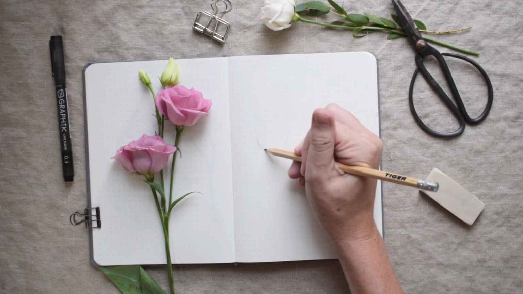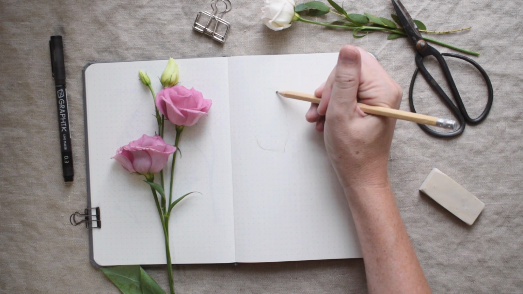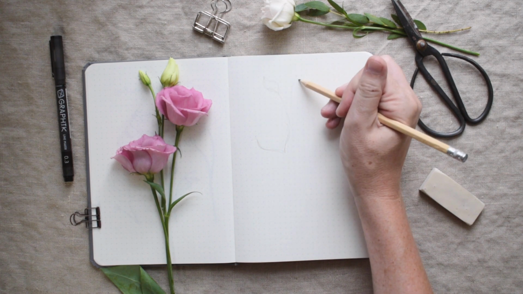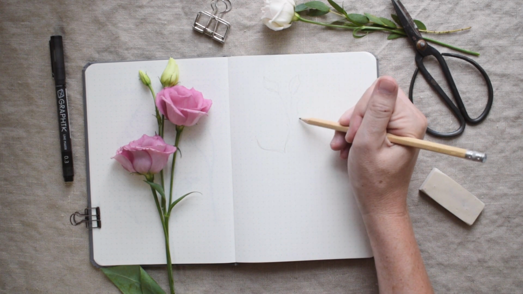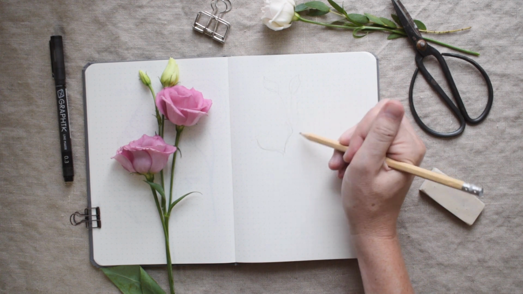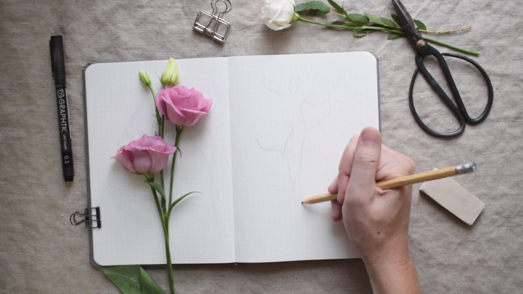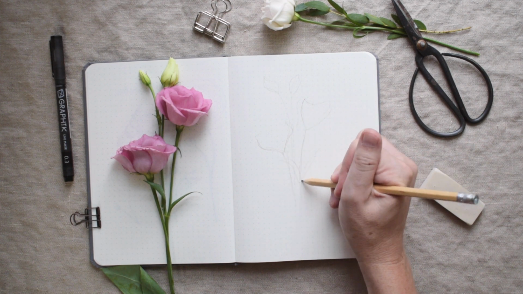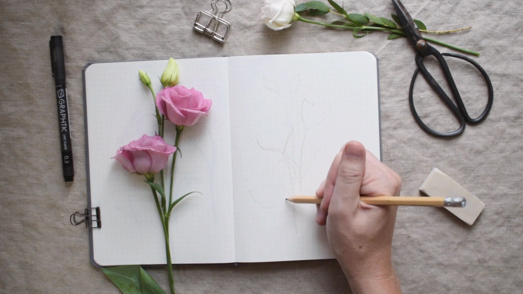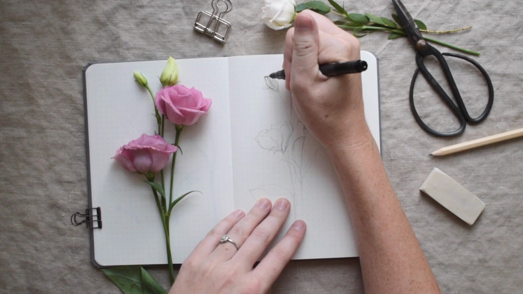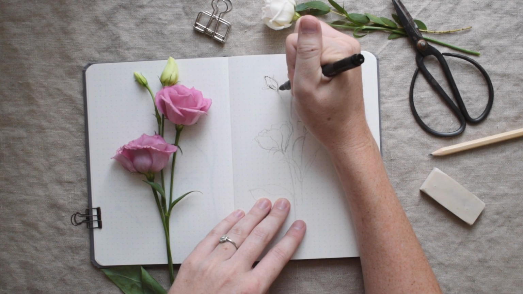Next flower that I'm going to illustrate is the Lisianthus, and Lisianthus are like these casual roses. They're so pretty and floppy and simple, and the first thing I'm starting with in pencil is I'm trying to capture the shape, just the overall shape. Where are the two flowers? Where do those two buds sit? How does it all sort of fall on the page? I don't need to worry about anything other than just the placement.